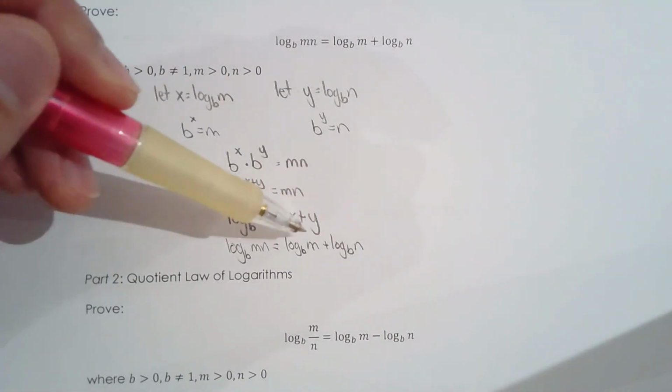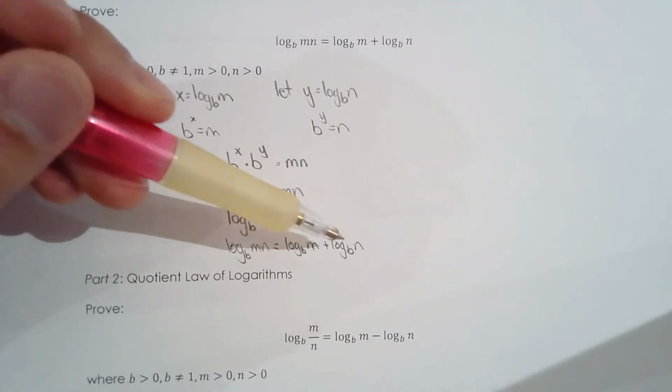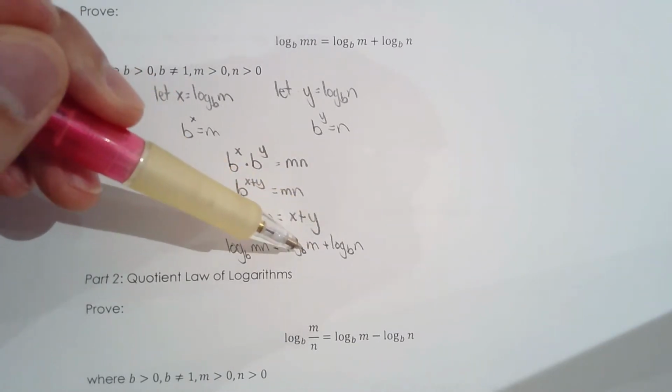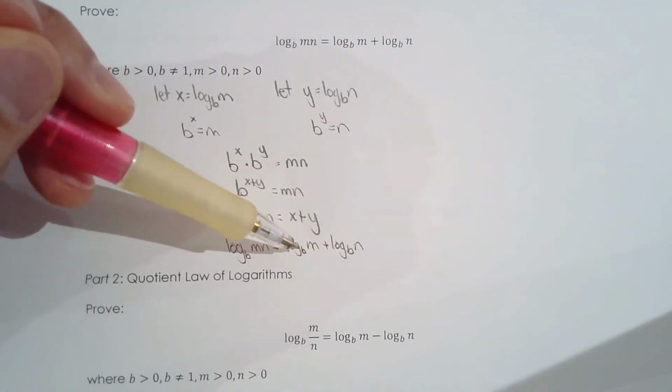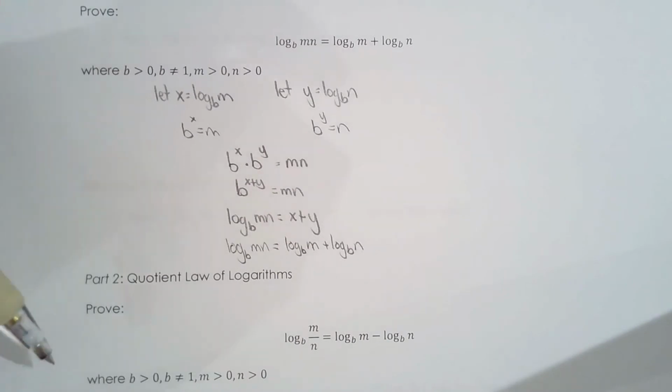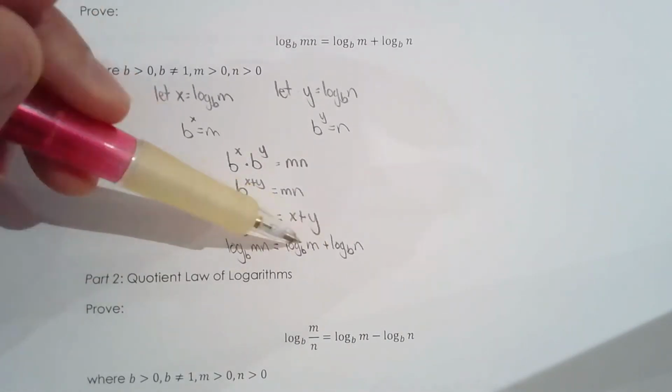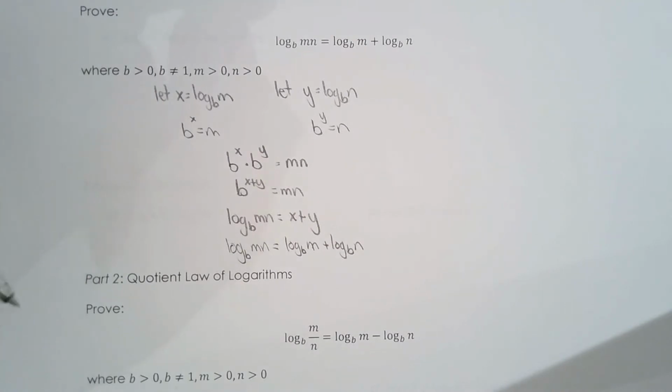So what it's really saying is that if you're adding two logarithms with the same base, and if the base is different, this won't work out, then you can express it as a single logarithm. It allows you to express a sum of logarithms as a single logarithm. And it makes sense because think about it. If this is an exponent, this is an exponent, you're allowed to add the exponents as long as you're multiplying the powers. m and n are the powers. So if you're multiplying the powers, of course you're allowed to add the exponents.